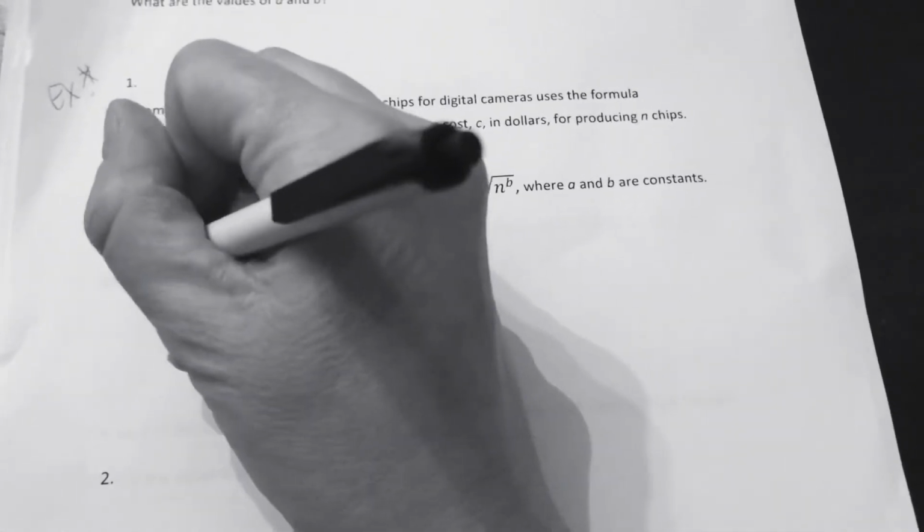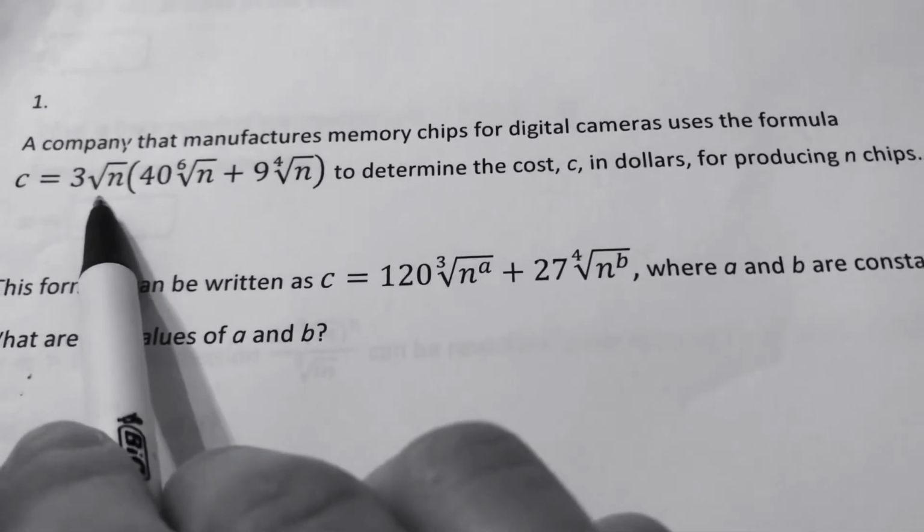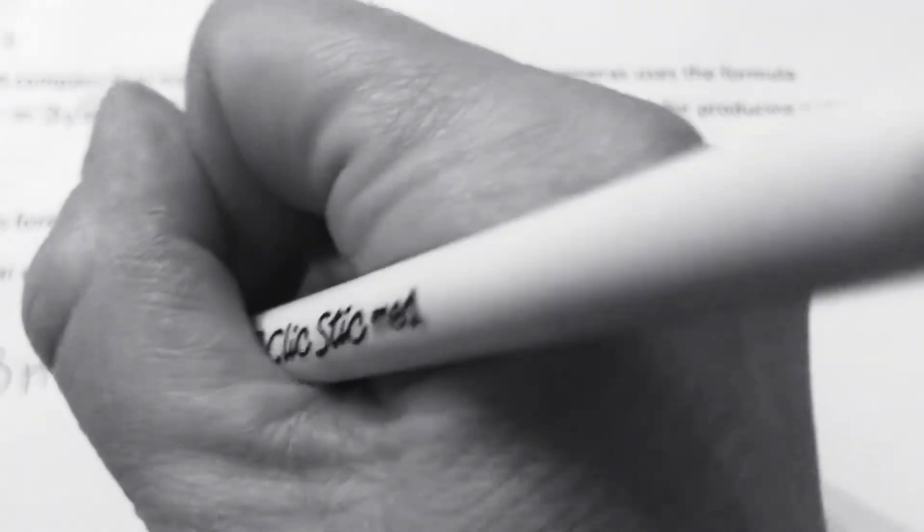So I'm going to write the problem here. Just bear with me a second. I'm going to rewrite radical n as 3n to the 1/2, times 40.